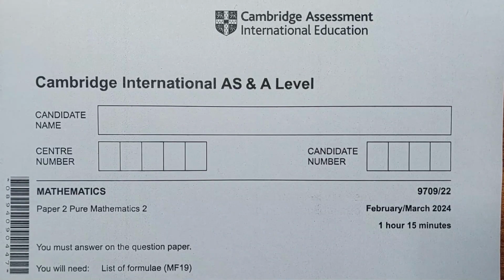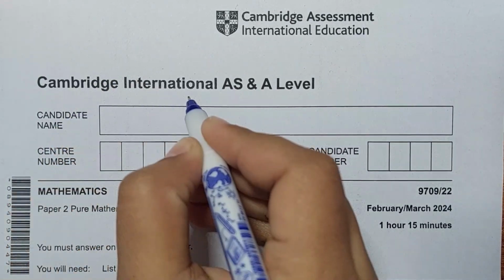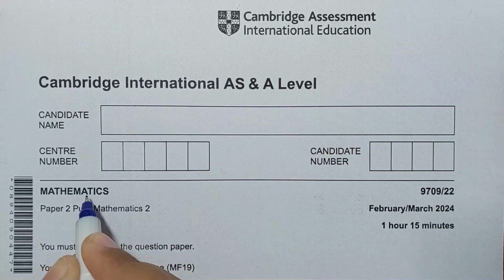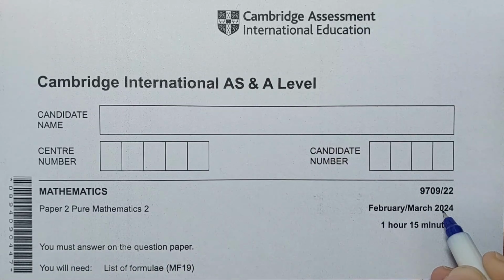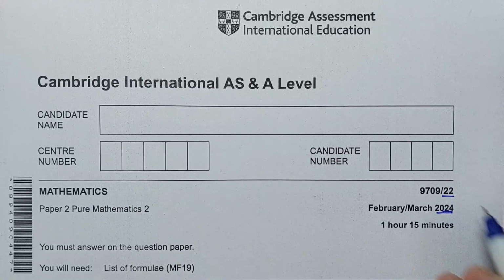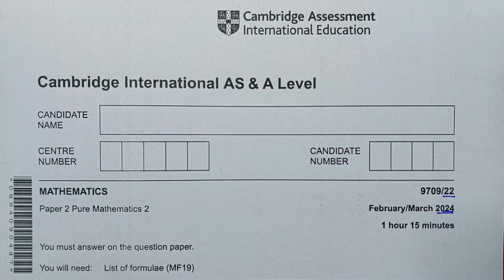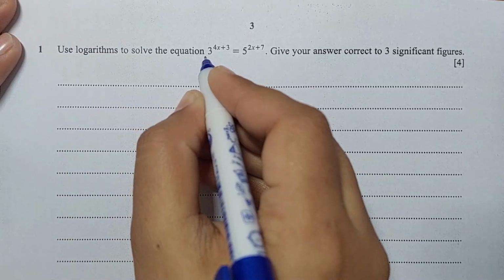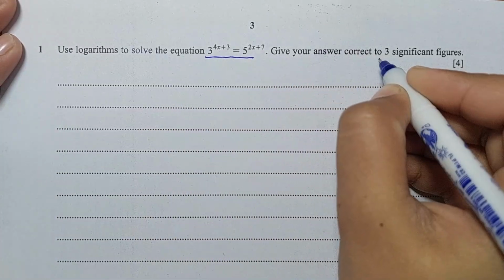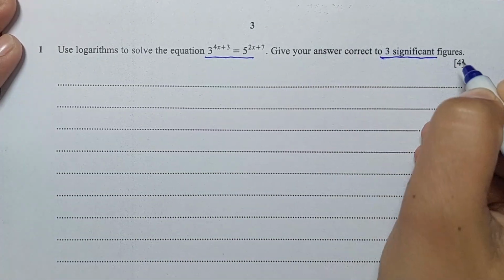Hi everyone, in this video I'm going to solve Cambridge International AS and A-Level Mathematics Paper 2 Pure Mathematics 2, session February-March 2024, Paper 2-2. So let's start with the first question. Question number 1: use logarithms to solve the equation. Give your answer correct to 3 significant figures.